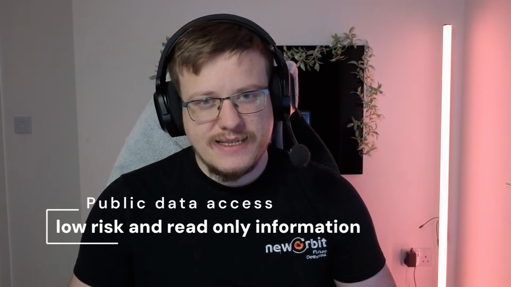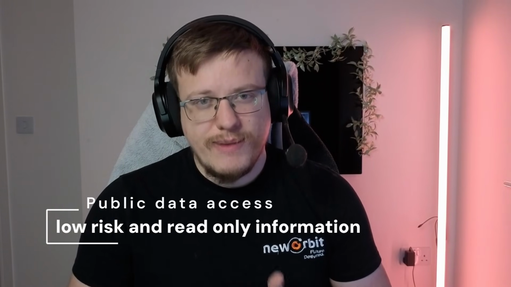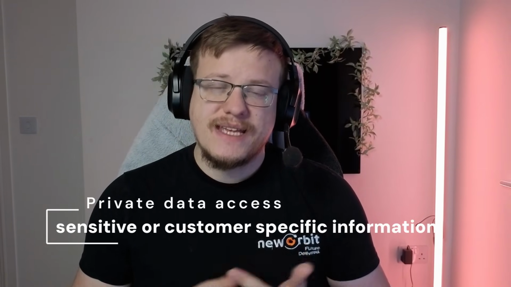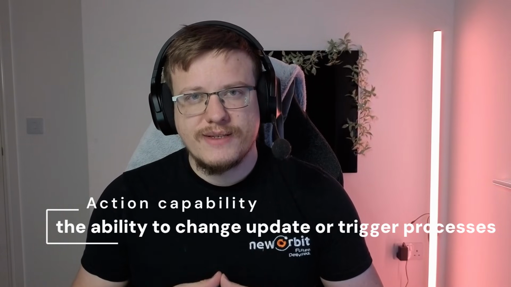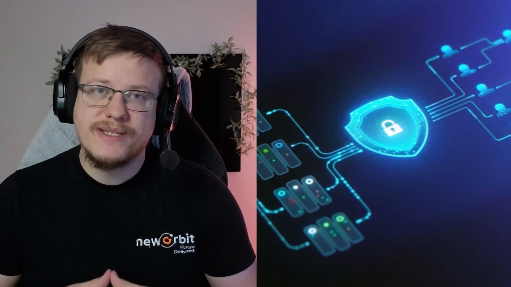The first tier would be public data access, low risk and read-only information. The second would be private data access, sensitive or even customer information. And the third would be action capability, the ability to change, update, or trigger processes. By treating these as separate layers and not one big blended permission set, we avoid accidental overreach and ensure that AI can only operate within the boundaries in which we intend.